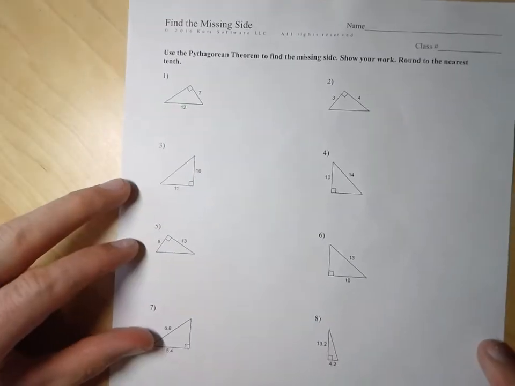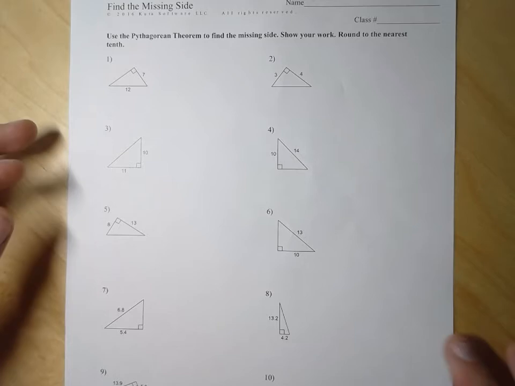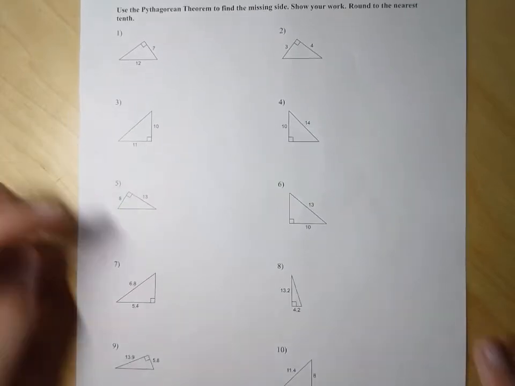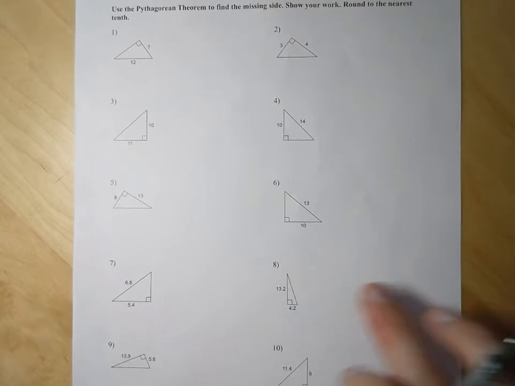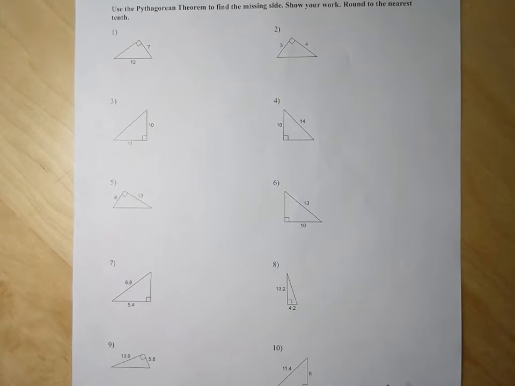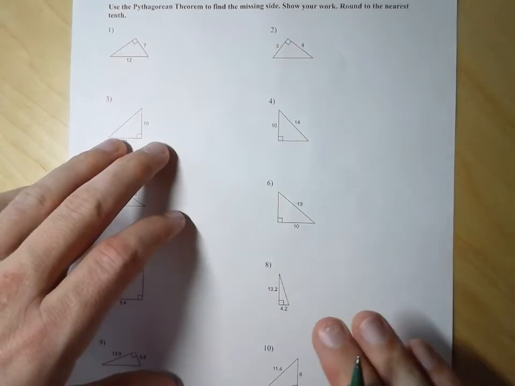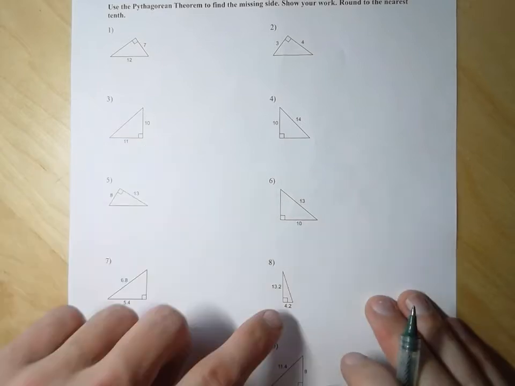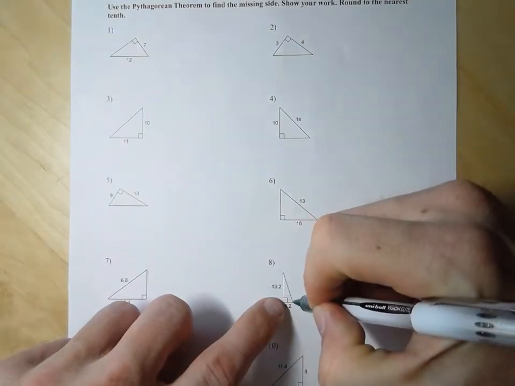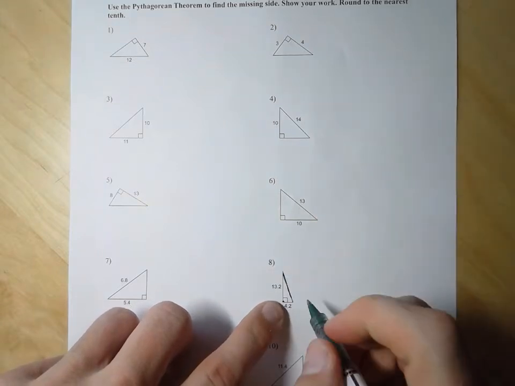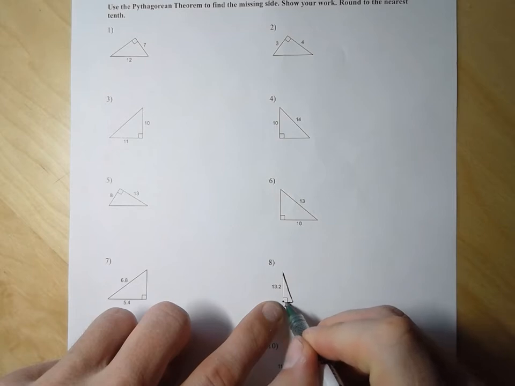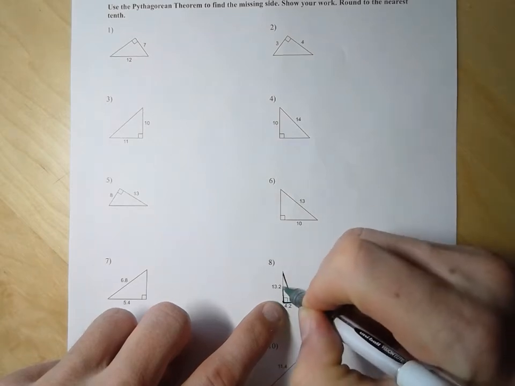Now next we're going to take that same idea and just simplify it a little bit. Your calculator is going to be very handy, and I'm just going to do number 8 here because it's a little bit intimidating with the decimals. Two things you might want to do. First, always identify if it's a missing hypotenuse problem or a missing leg problem. The hypotenuse is the line that is opposite the right angle, and it is always the longest side. And the legs are the lines that intersect together to make the right angle.